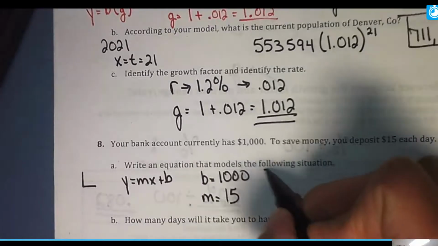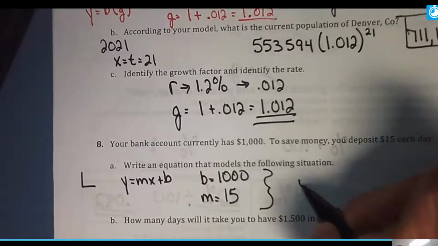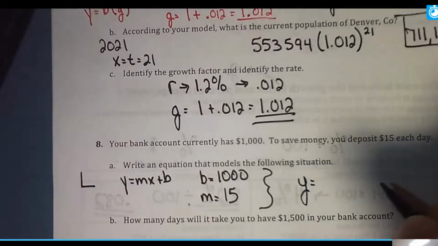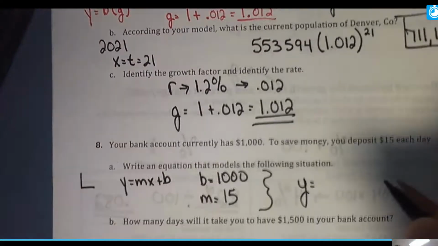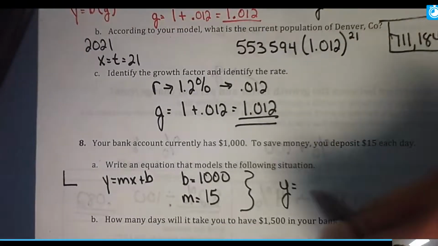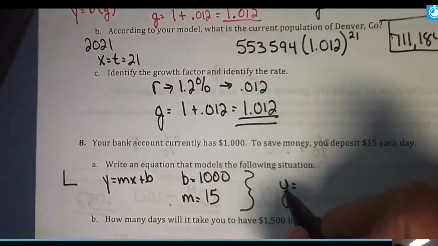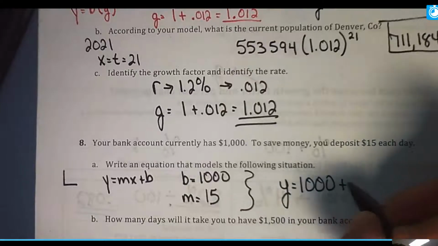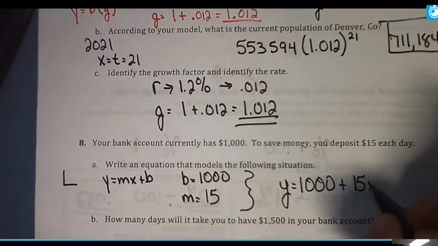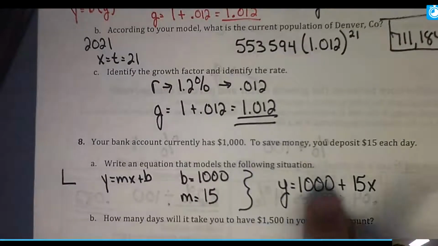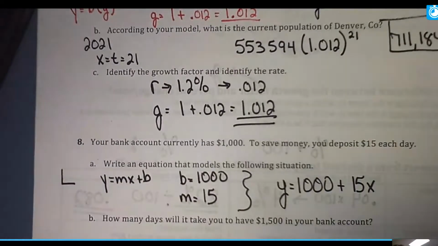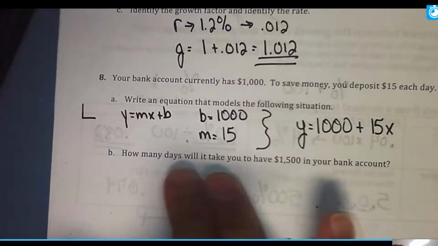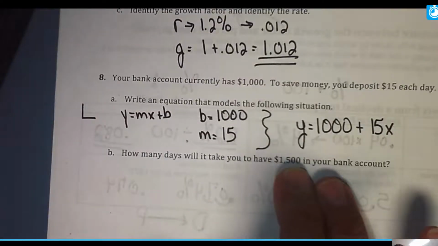So now I'm going to write the model, and all models are y equals. You could do mx plus b, but I told you in class that I would probably be switching it. So to know my new amount, I would start with 1,000, and I would add $15 every day. You can also put 15x plus 1,000. That's fine. But there's my model. That one's done. Now, how many days will it take until you have 1,500?